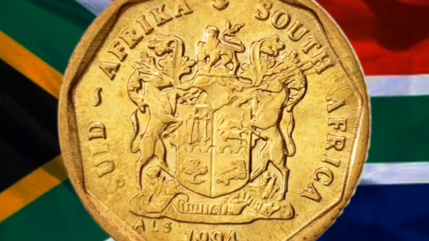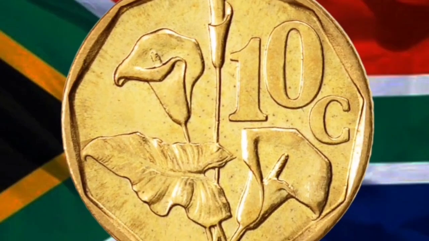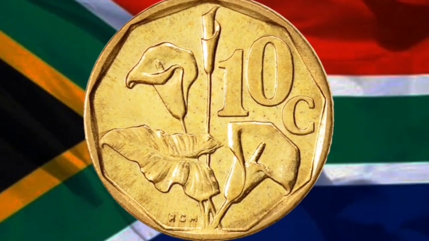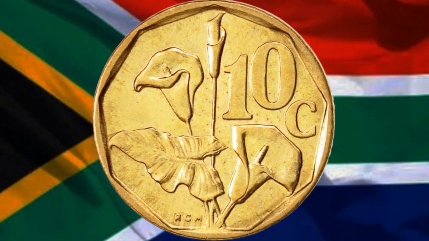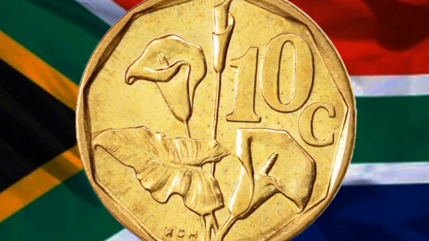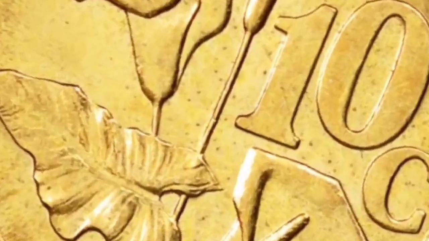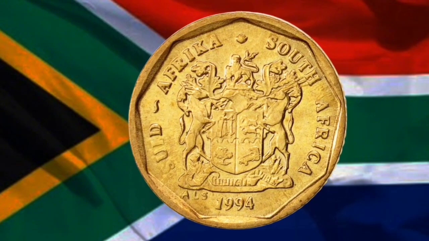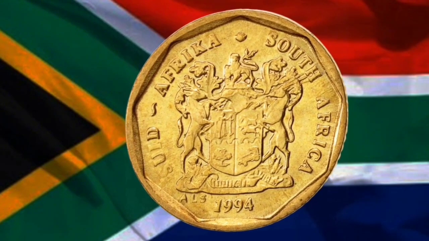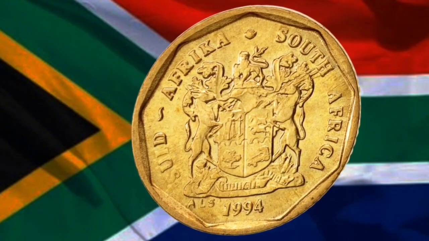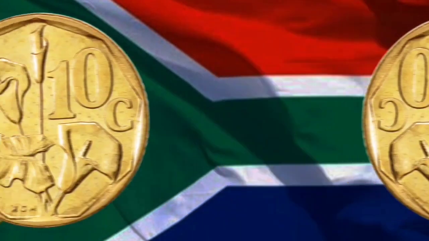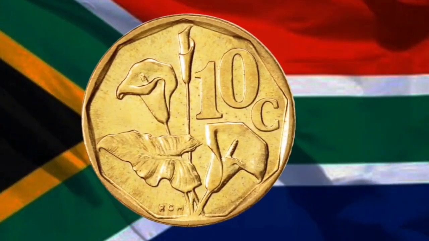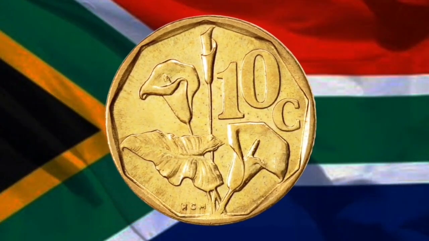Turning the coin over to its reverse side, you'll see a stunning depiction of the arum lily, a native plant symbolizing beauty and purity. The denomination 10 appears prominently beside the lily, and just beneath that, the word "cents" is engraved. The artistry in this design is simple yet elegant, with fine details that appeal to both casual collectors and serious numismatists. The 1994 edition was minted in bronze-plated steel.